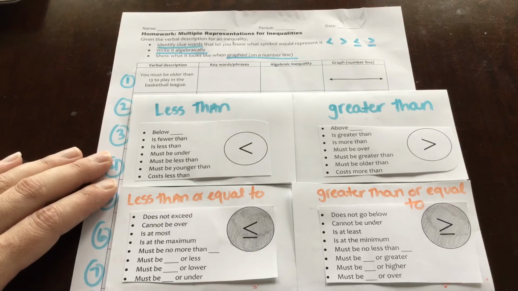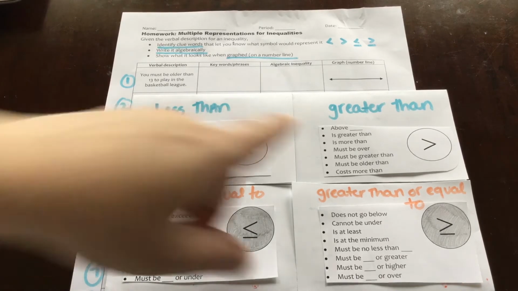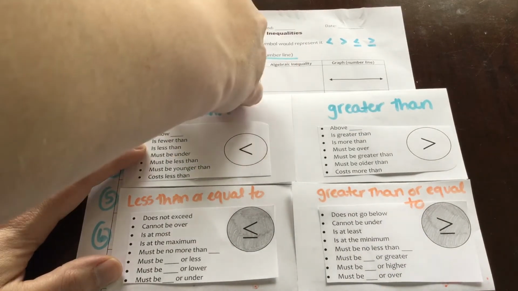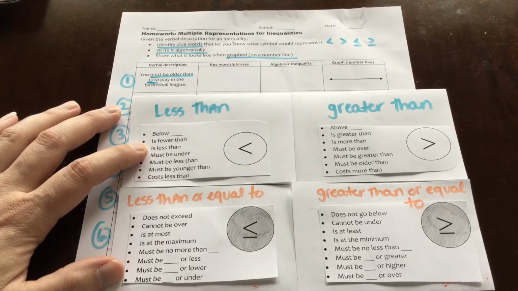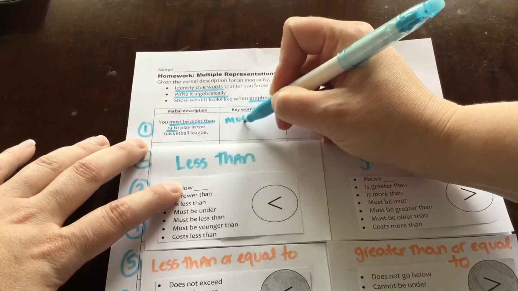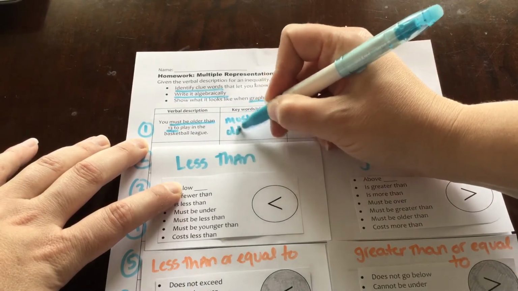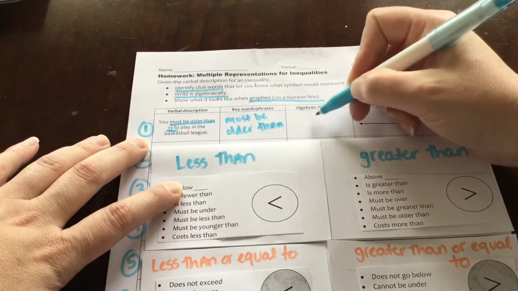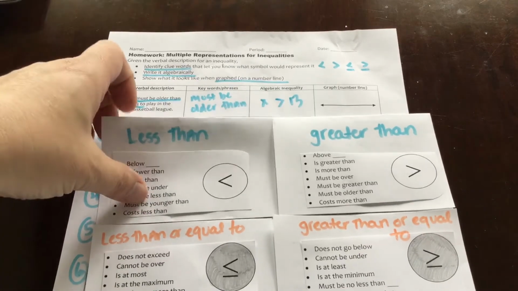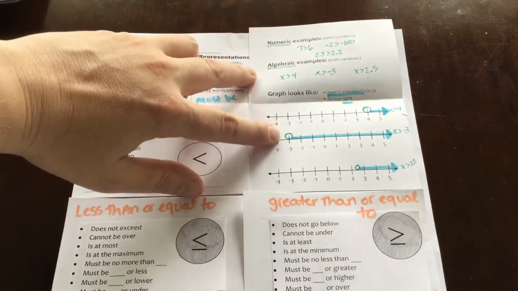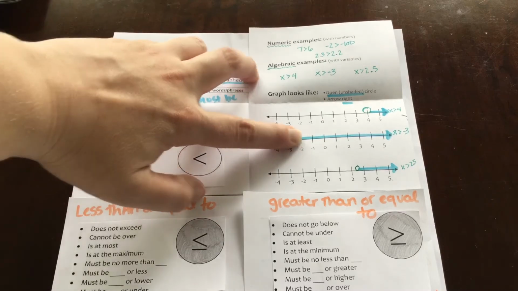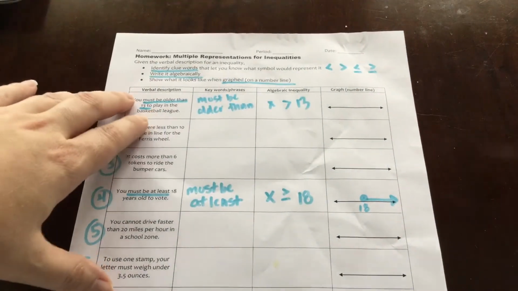When I see older than, that is a clue for greater than. And I'll show x's that are greater than 13. These number lines have unshaded circles or open circles at the critical number, and then arrows going off to the right to show greater numbers.